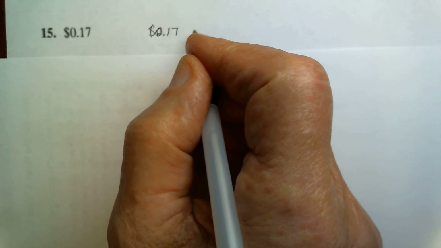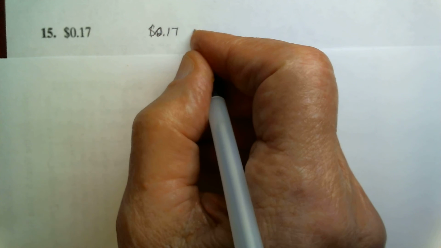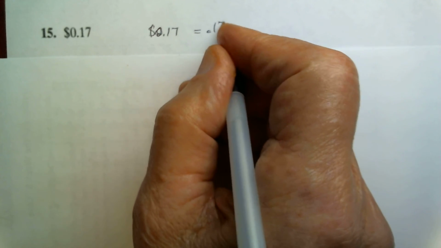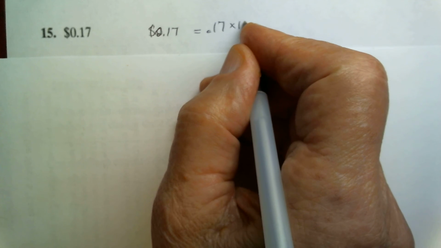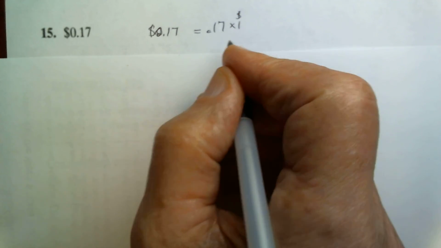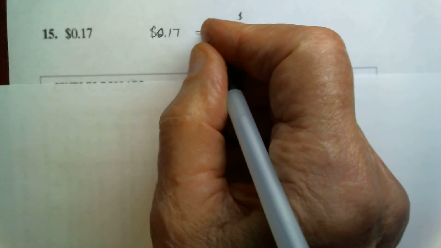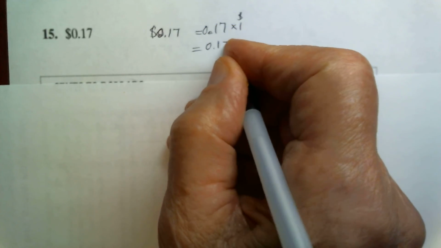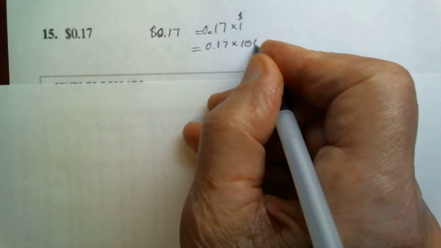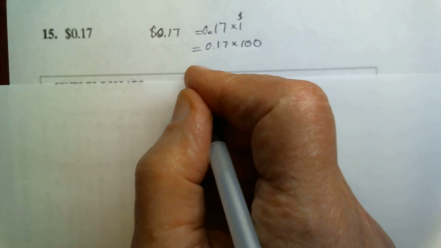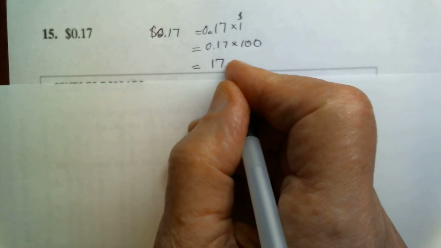Number 15 is very similar to the previous example. That's equal to 0.17 times $1. That's equal to 0.17 times 100. So move the decimal 2 places to the right, and it's equal to 17 cents.